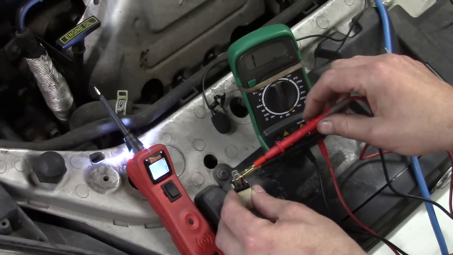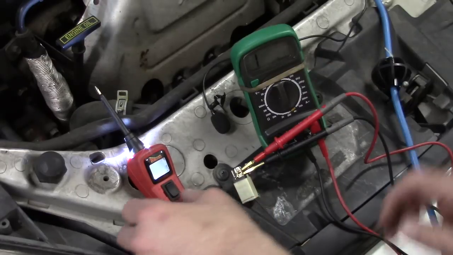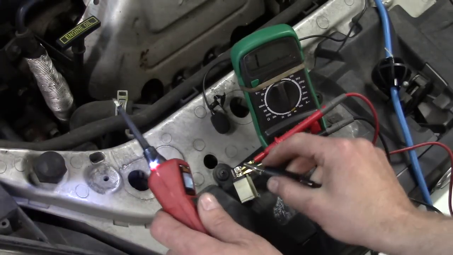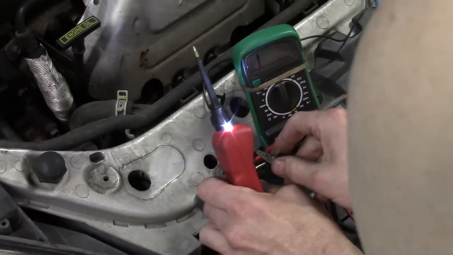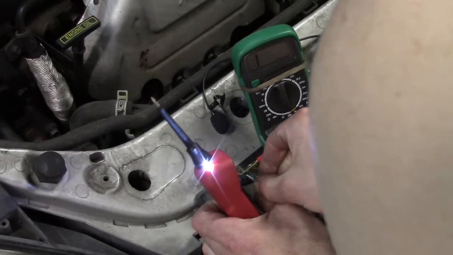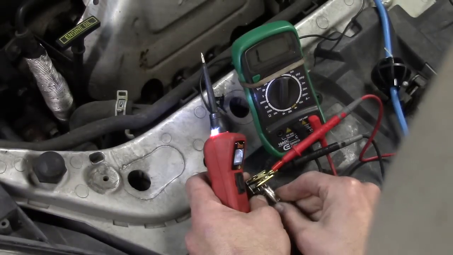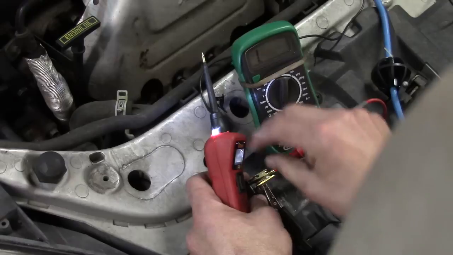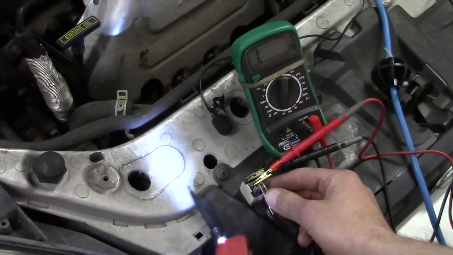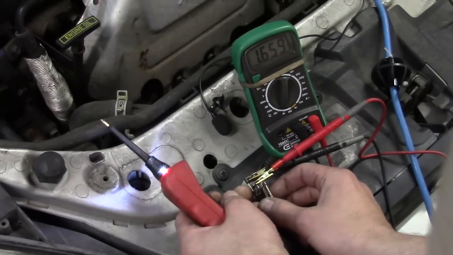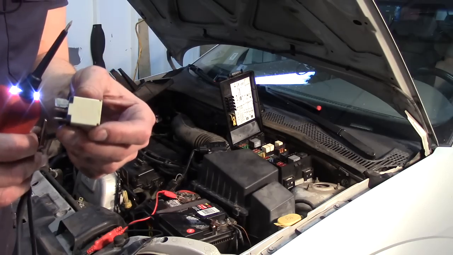So we're going to look for continuity on the load side, and then we're just going to apply voltage to the control, and when the relay clicks, all right, let's make sure nothing's going to ground out here. Okay, there we go. And now when the relay clicks, we should see continuity. And we do, so we know that the relay works. So let's go into the relay box in the car.